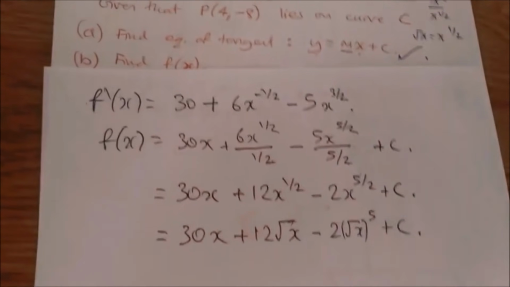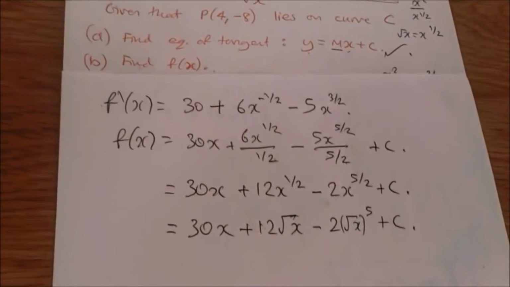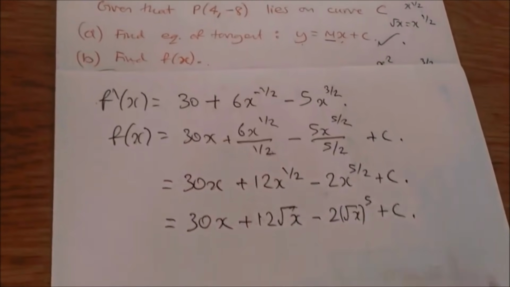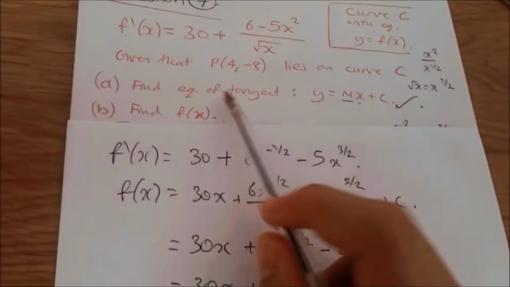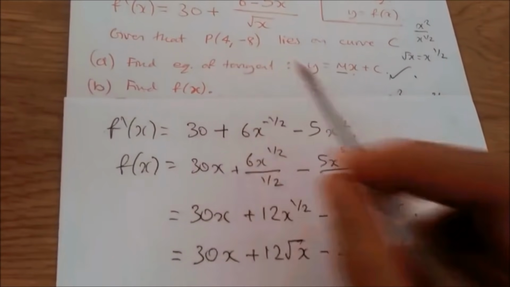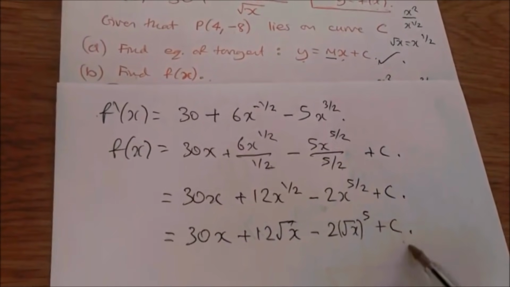Ooh, not bad. Now all we have to do is find out the value of c, and remember this c is not that c, so it ain't 20. So what we have to do is plug in these coordinates here, and then voila, we'll get c.